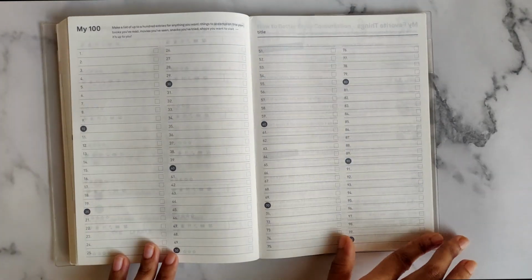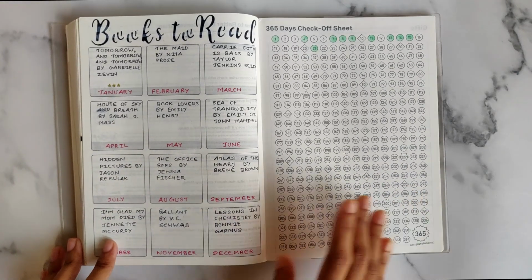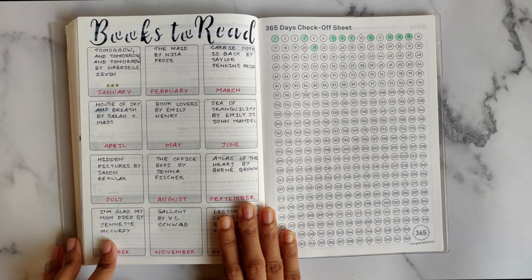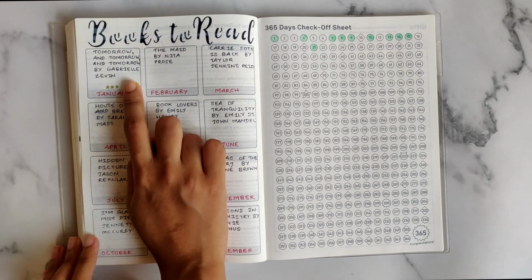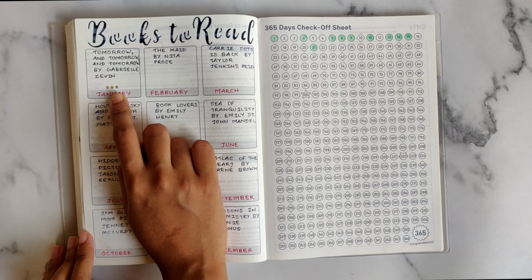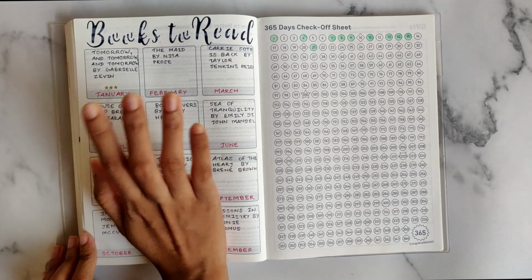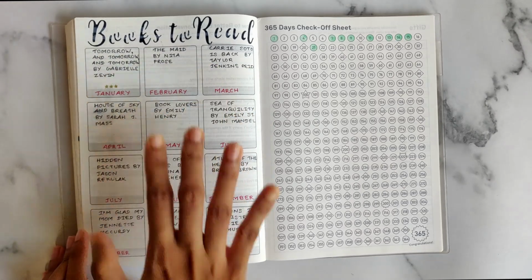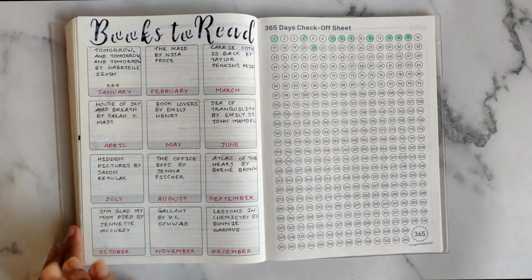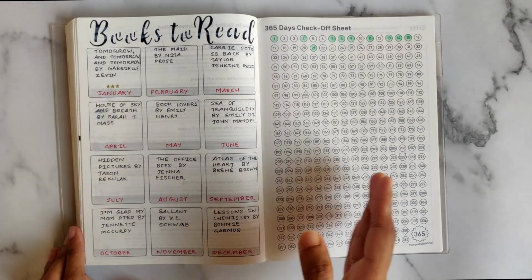Now what I do here, or what I've used here, is these two spreads. So this is my books to read section. So for Jan, I read only one book, of course, and I gave it stars. This is from a Hobonichi stencil, 3 stars for the book. And I've kept it minimal this year. Frankly, I'll tell you openly, I like this, but I liked my previous year's idea a lot better. So I know that I'm going to go back to that for next year.